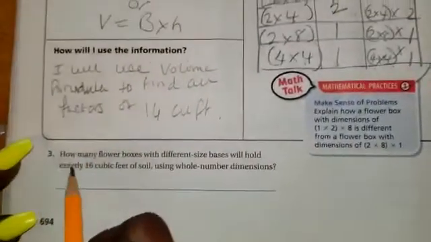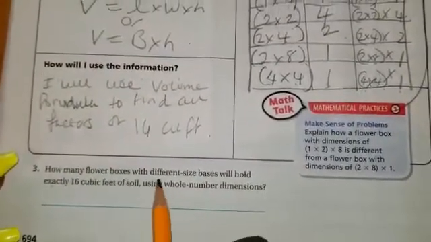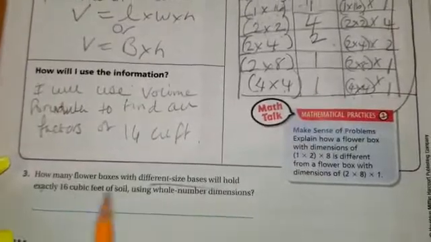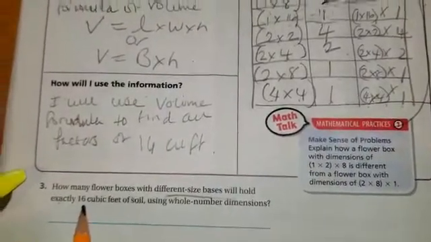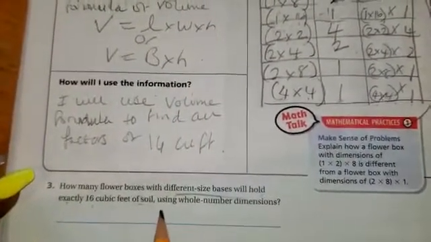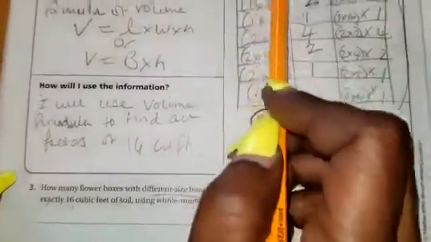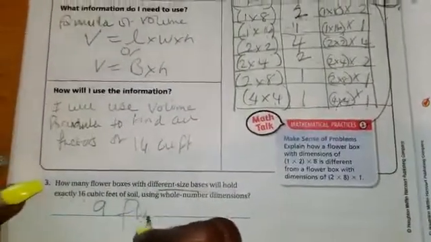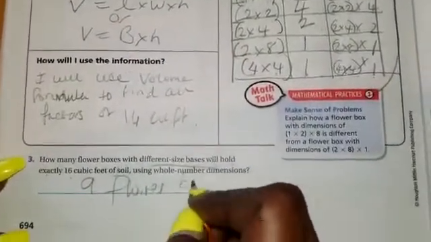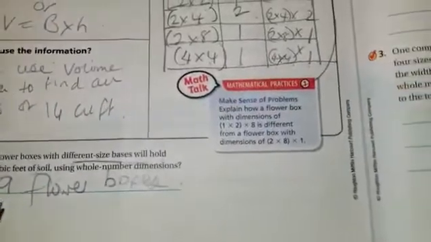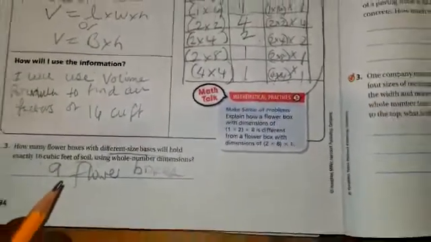So let's just do one more question. How many flower boxes with different bases will hold exactly 16 cubic feet of soil using whole numbers? 1, 2, 3, 4, 5, 6, 7, 8, 9. And that will be 9 flower boxes. And I hope that will help you out with your work this week. Thank you, 5th grade.